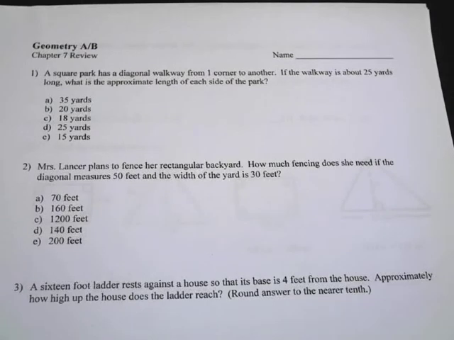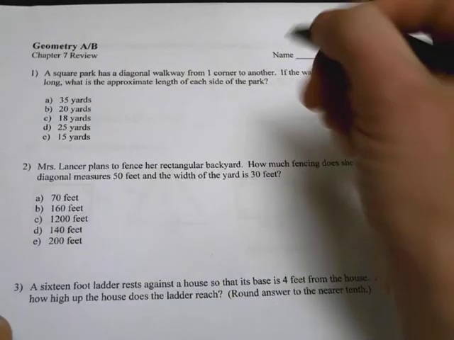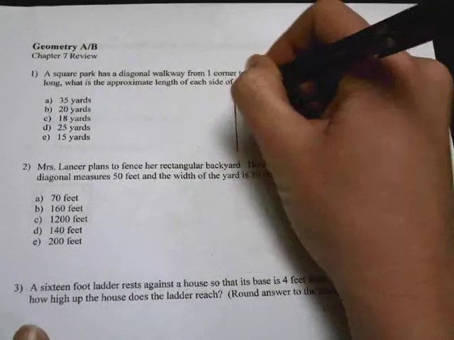All right, you guys, we are on the Chapter 7A review, and this is going to be working out the odds. Number 1 says a square park has a diagonal walkway from one corner to another. If the walkway is about 25 yards long, what is the approximate length of each side of the park? So the first thing I want to do is draw a picture.